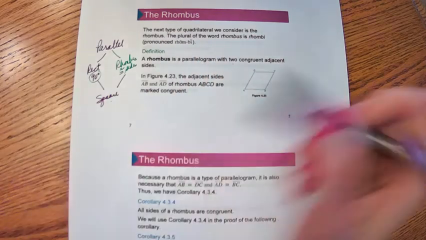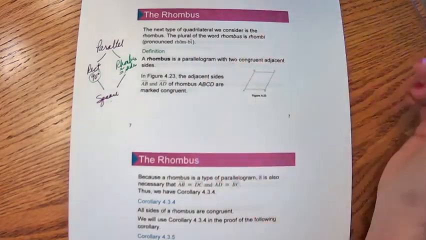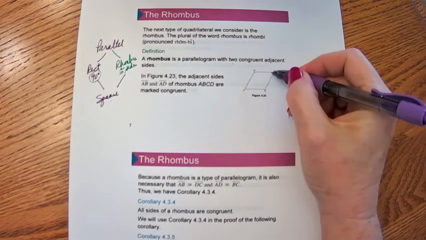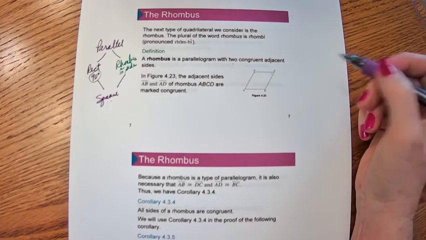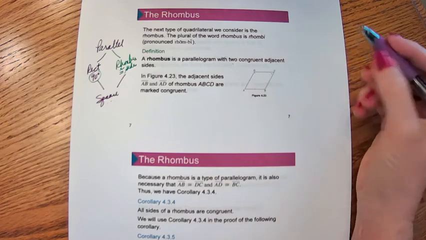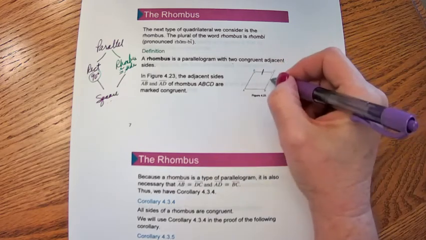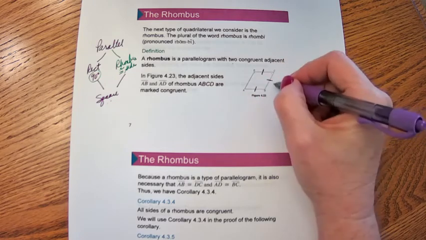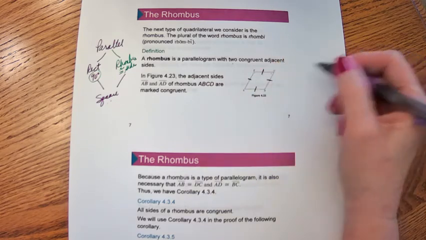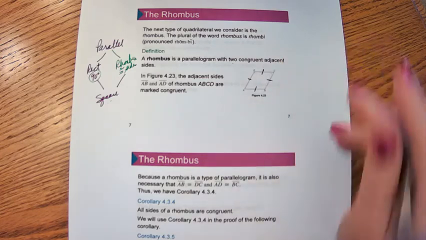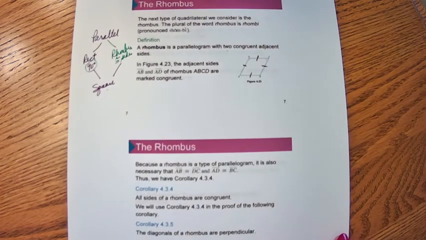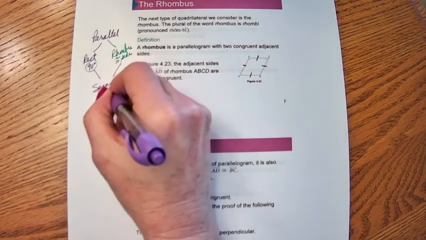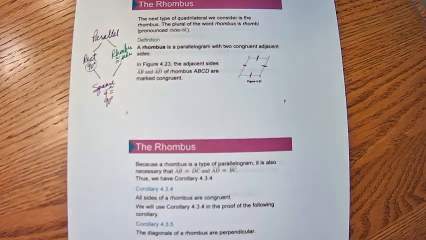For any rhombus, a rhombus is a parallelogram. Opposite sides are parallel, consecutive angles are supplementary, diagonals bisect each other, but they have two congruent adjacent sides. So if that's one tick, then that one's one tick. All four sides of a rhombus are congruent, which happens to be true of a square. The square has four sides congruent and the 90-degree angles. Here's a rhombus.